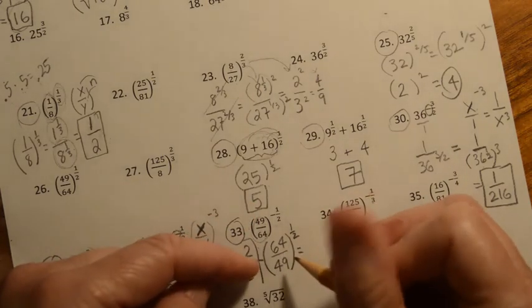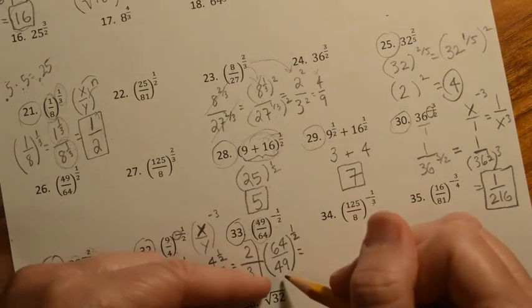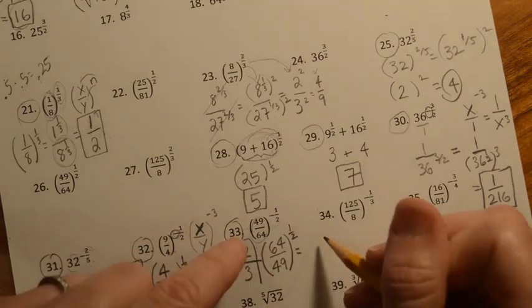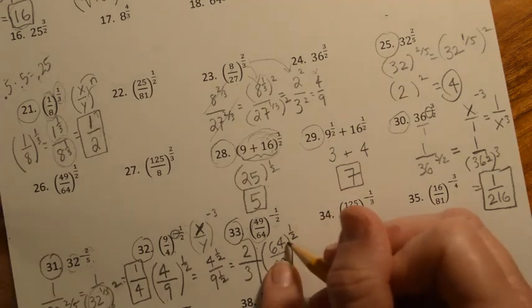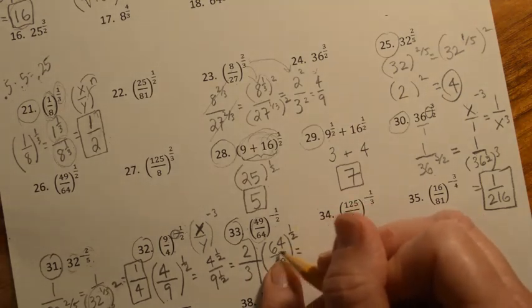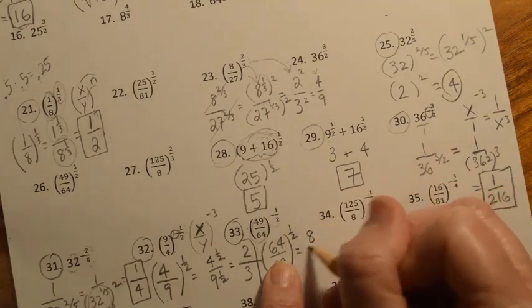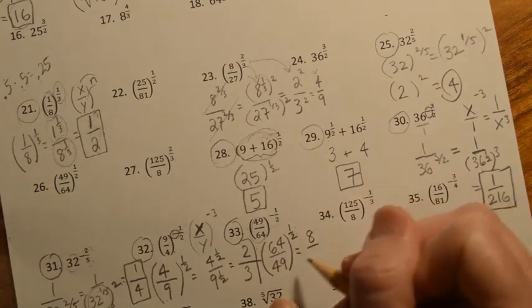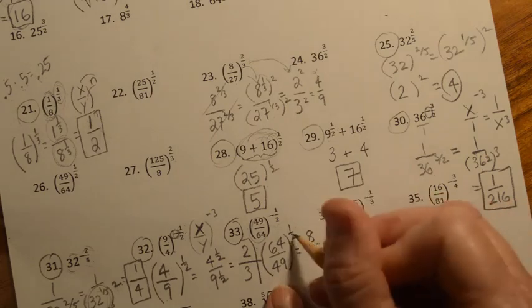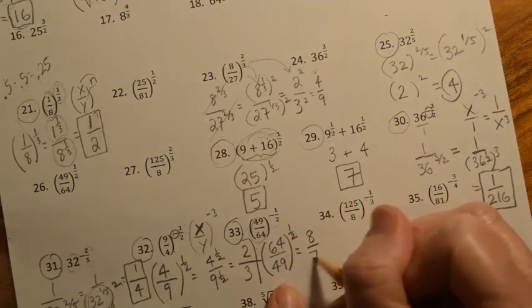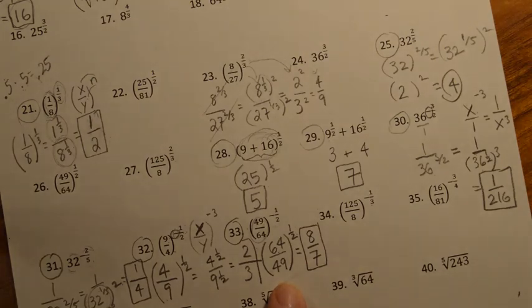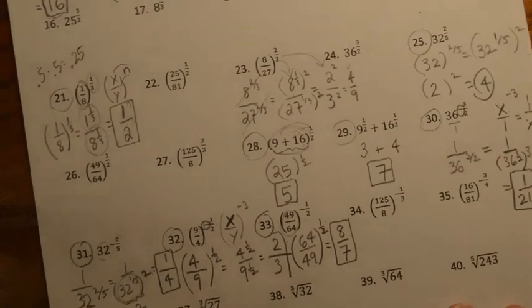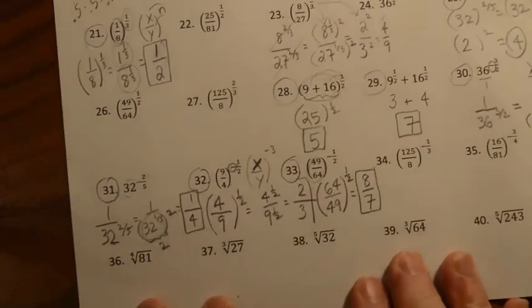Again, feel free to write it as 64 to the 1/2 over 49 to the 1/2, but I'm kind of squished here, so I'm just going to do it one at a time. So 64 to the 1/2 power, in other words, the square root of 64, is 8. And then down here, 49 to the 1/2, the square root of 49 is 7. So final answer, 8 sevenths.